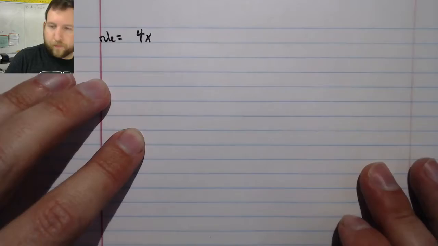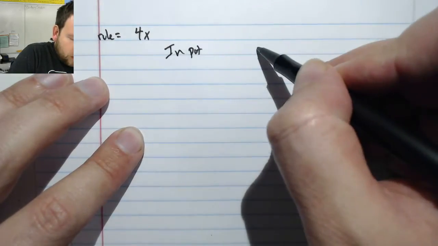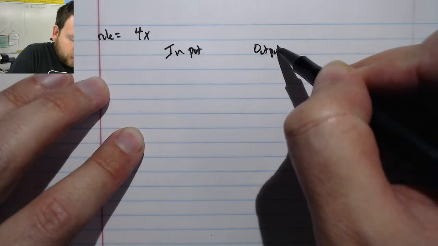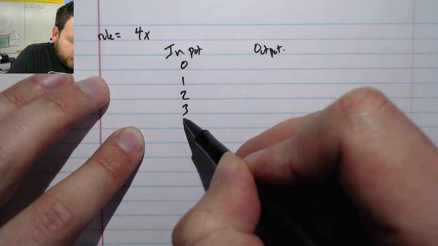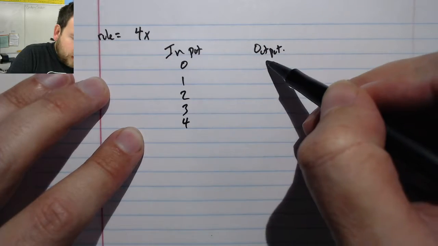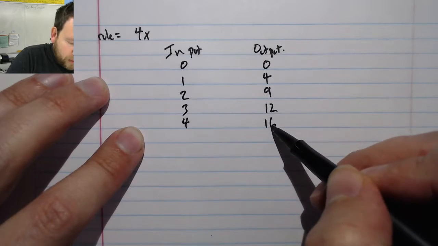Say it says the rule is 4x. And they give us our table like this: input, output. It might say 0, 1, 2, 3, 4. And our output might say 0, 4, 9, 12, 16.